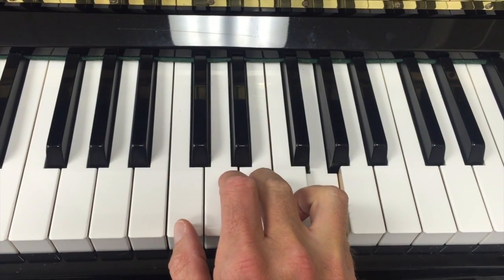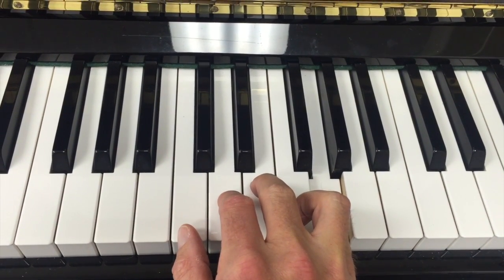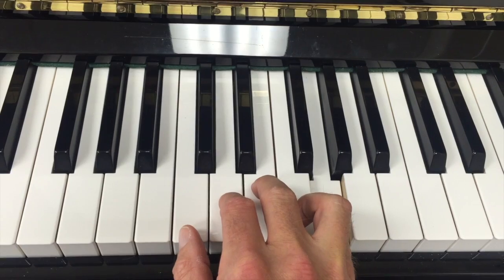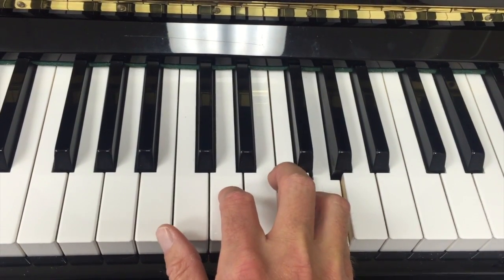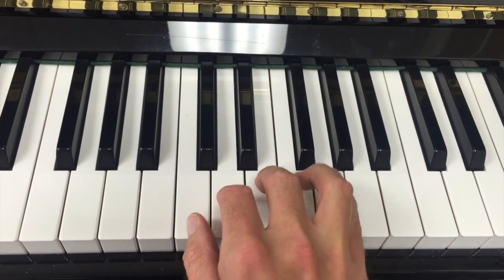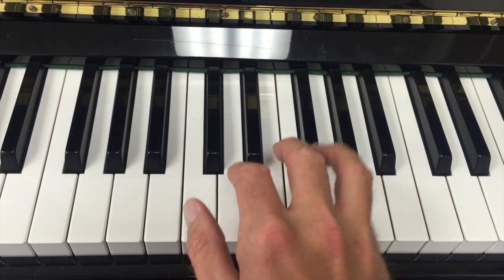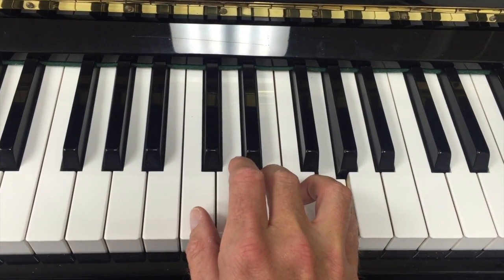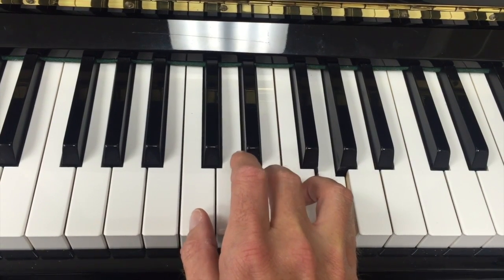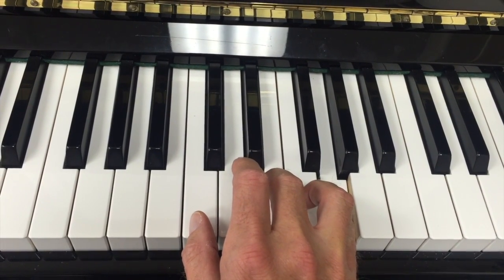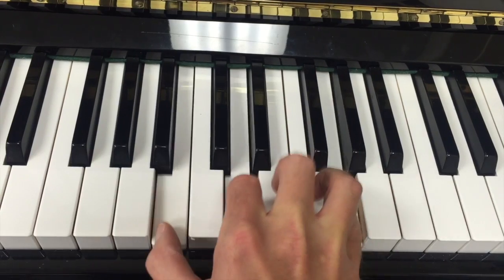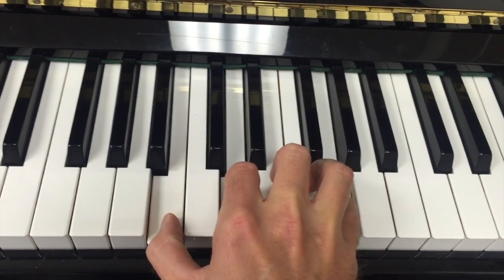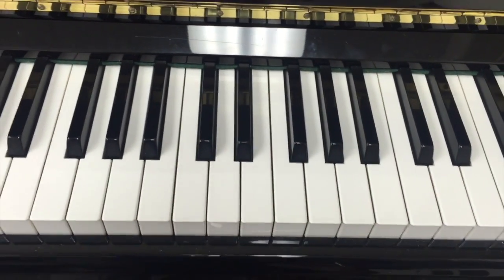I want to keep this note and not change it when I move to the new chord. The other notes in the chord should move the shortest distance possible in order to complete the chord. Well, I've got already a G, and I know that I also need a B and a D. So what's the shortest distance I could move these notes to get to B and D? Down. I'll give you another example.